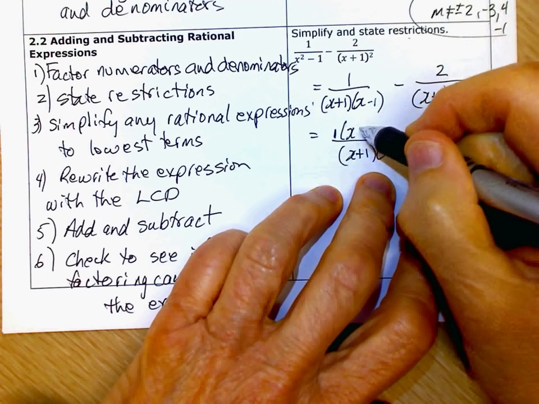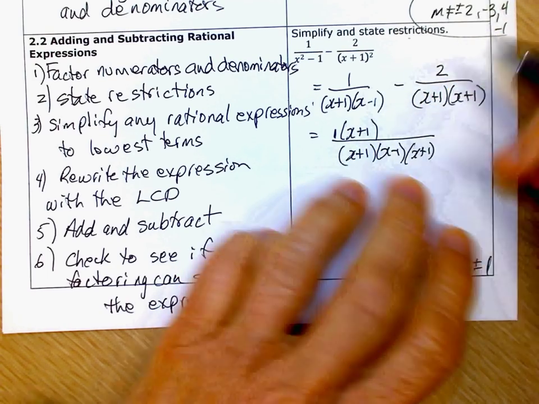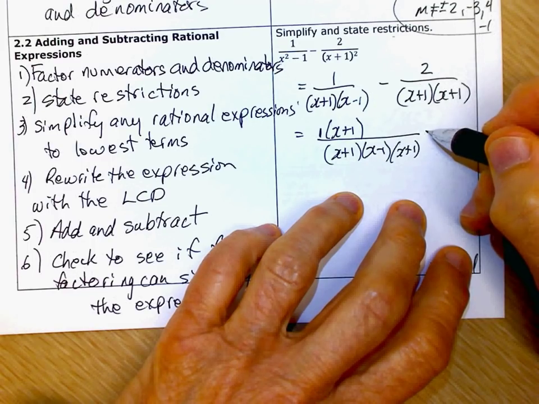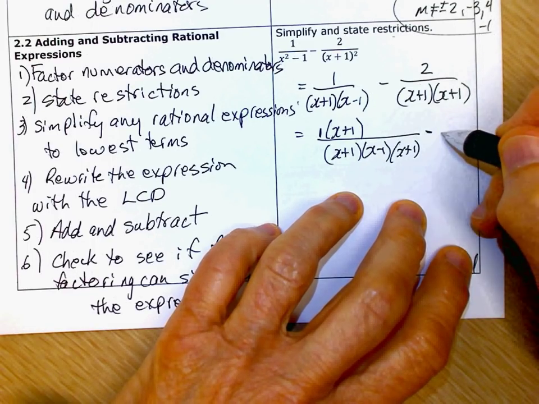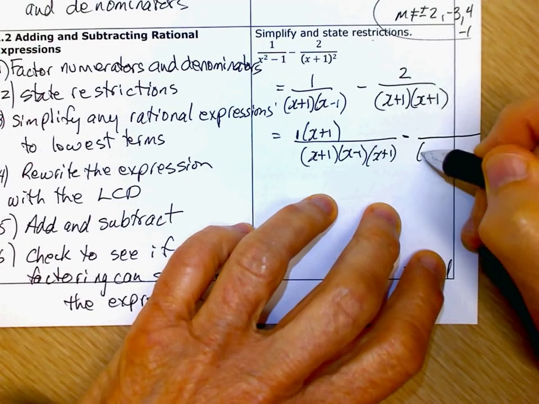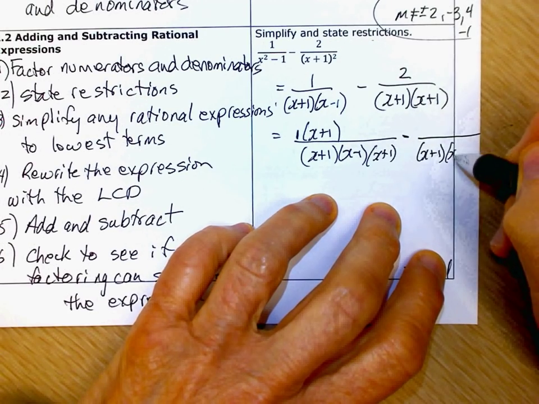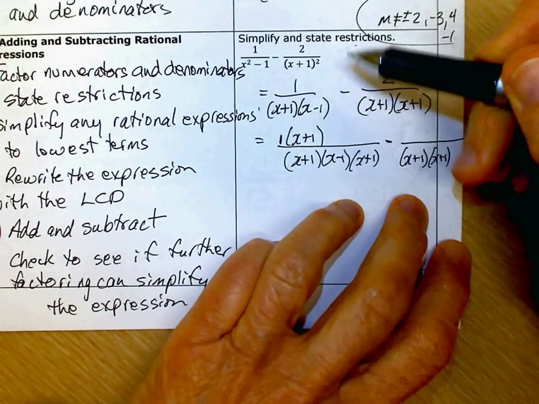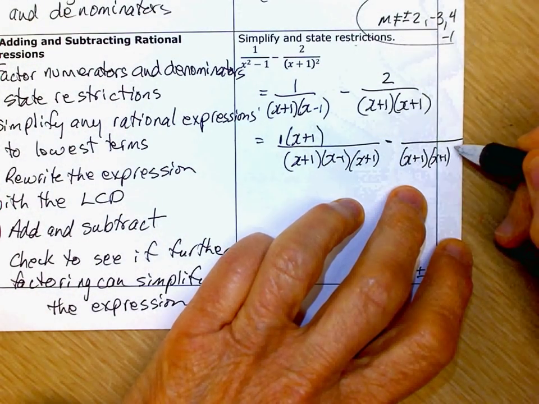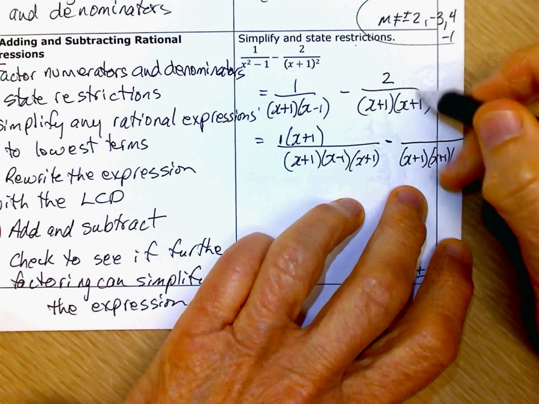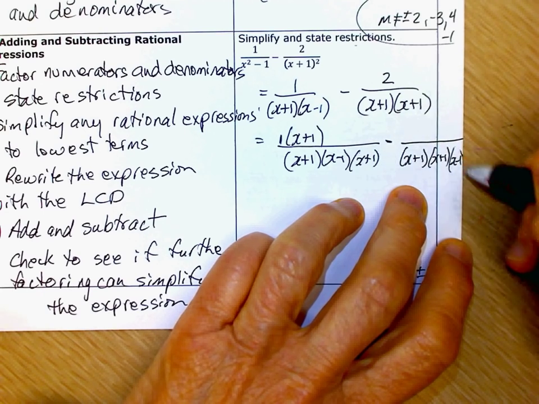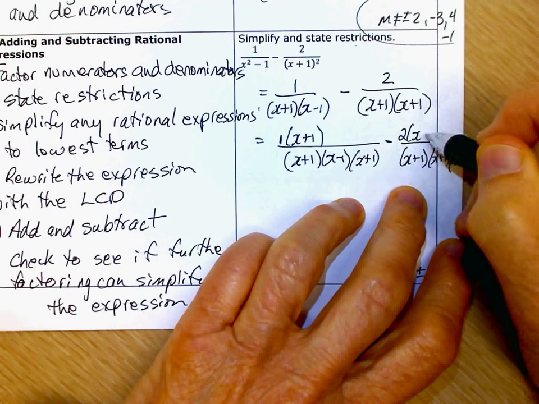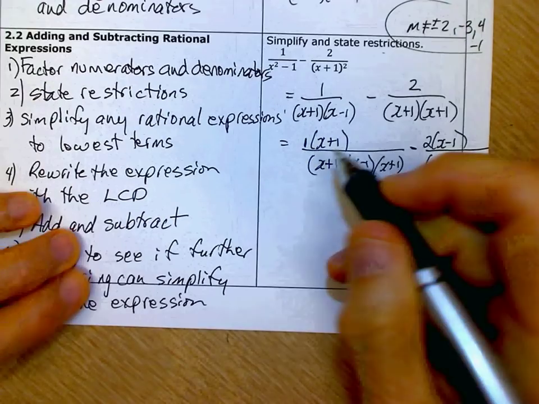Minus, well, we'll write down x plus 1, right? We need that covered. So notice we're missing an x minus 1, so if we multiply the denominator of this term by x minus 1, we have to multiply the numerator by x minus 1. So now we can write everything over x plus 1.